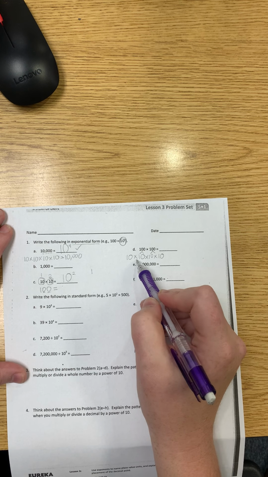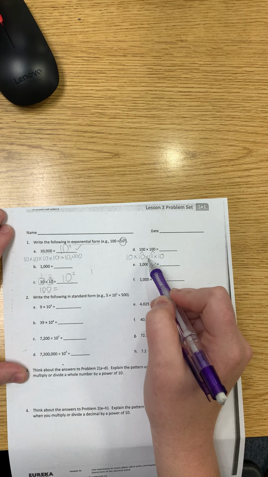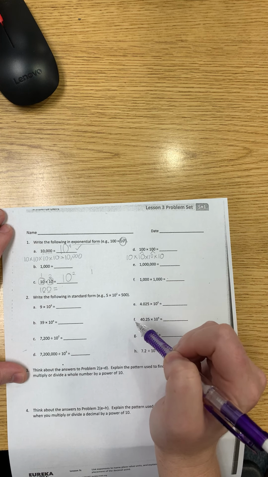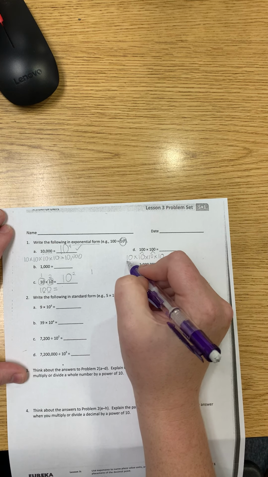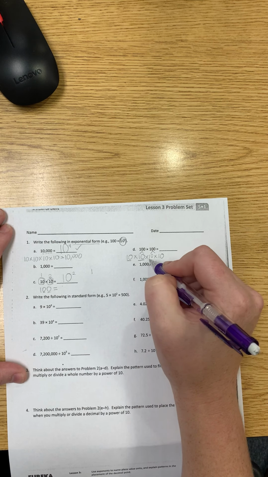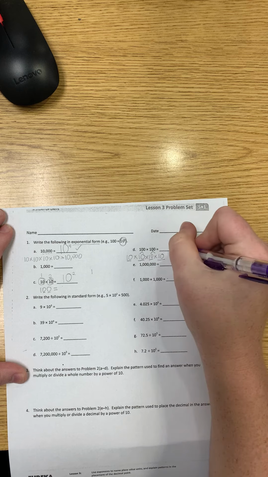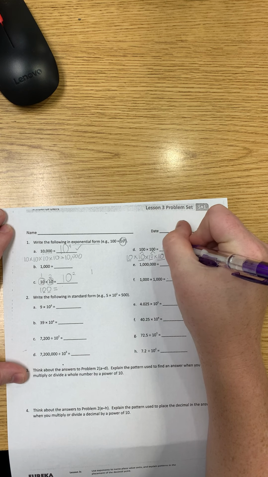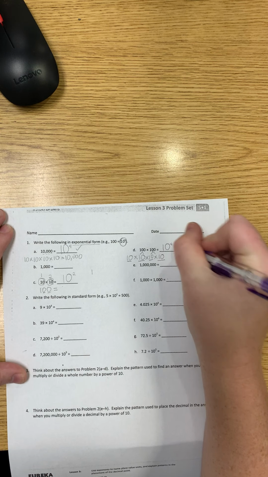So we have 10 times 10, which equals 100, times 10 times 10, which equals another 100. If we count all of these up, 1, 2, 3, 4, we have 10 to the 4th power.